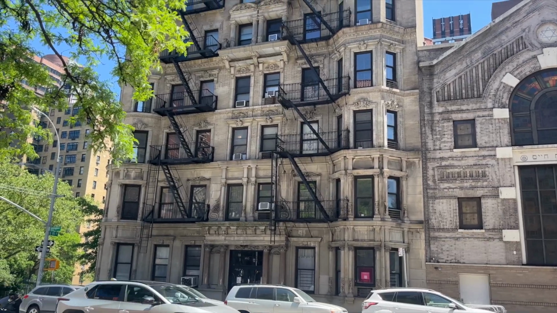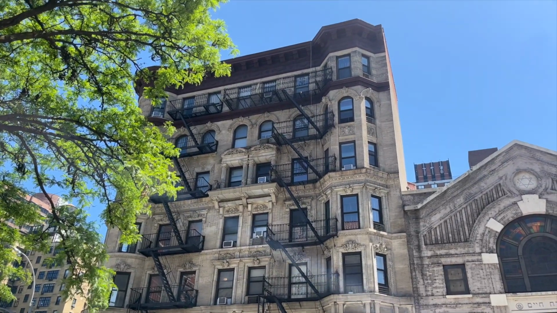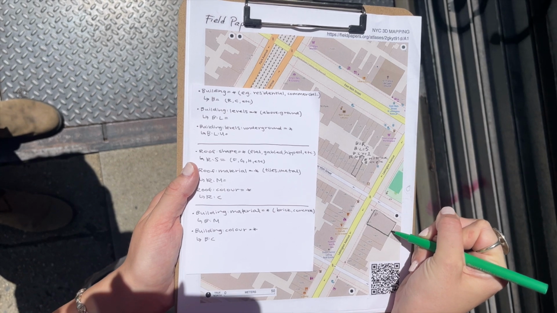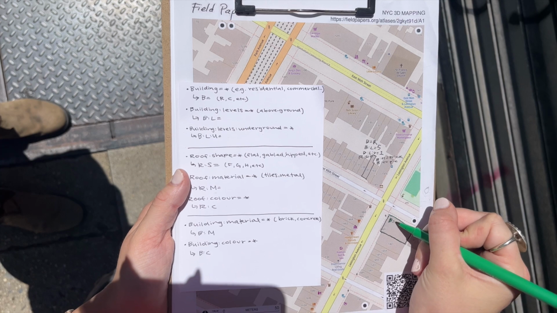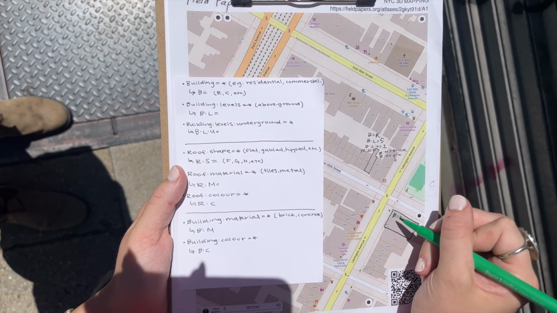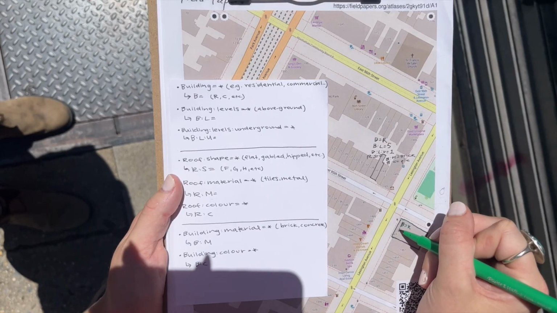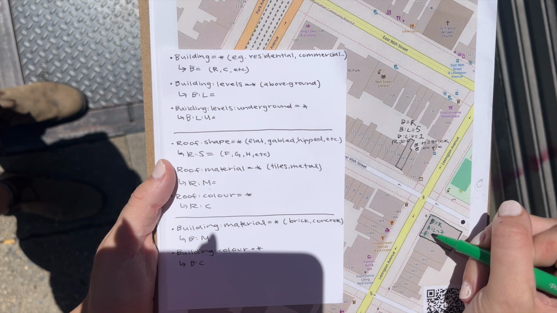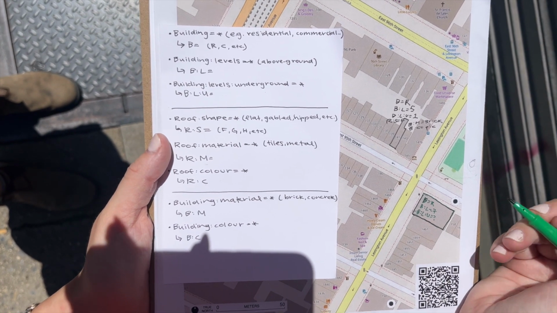The second building I'm mapping is this taller apartment building on the corner. First, I mark the building on my map and double check that the building numbers match up, just to be sure I'm mapping the right one. I start by noting that it's a residential building, using my shorthand B = R. Then I count 7 levels and record that using my shorthand for building levels. Since I can't tell how many underground levels there are, I mark a question mark to indicate that I'm unsure.